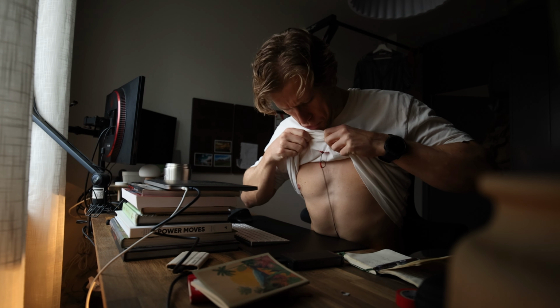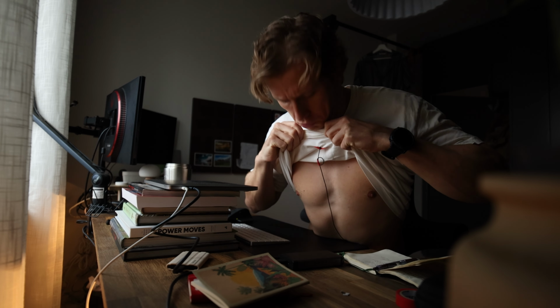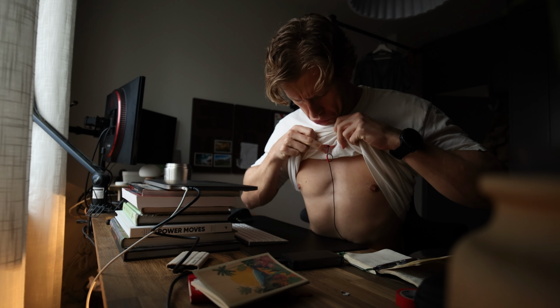Now what I've done is I've taped the mic. So this is gonna make a lot of noise, I just realized. But yeah, the mic is there now, taped to the actual shirt.